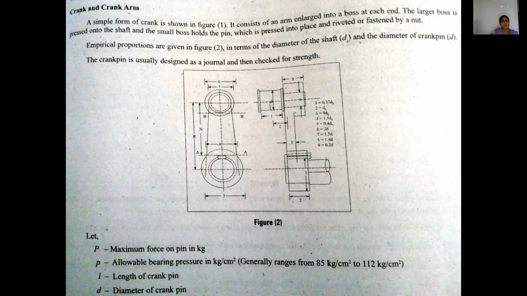Next, crank and crank arm. A simple form of crank is shown in the figure. It consists of an arm enlarged into a boss at each end. The larger boss is keyed onto the shaft, and the smaller boss holds the pin, which is pressed into place and riveted or fastened by a nut.